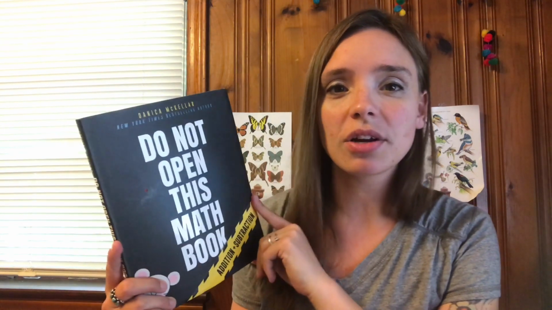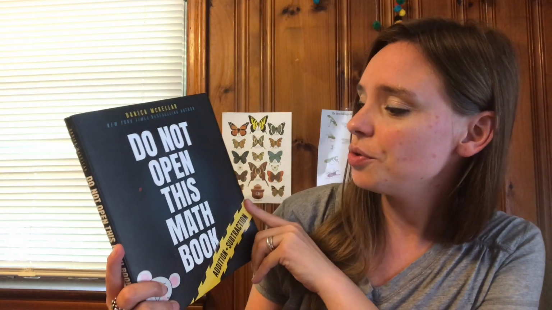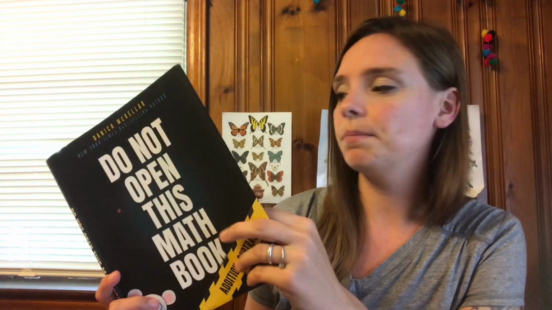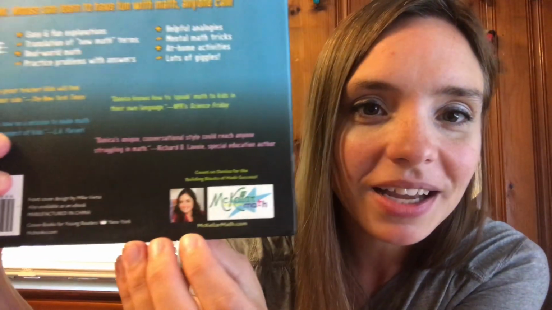So last year we started this cute little book called Do Not Open This Math Book by Danica McKellar. And, let's see, is there a picture? Oh, here's a small picture of her on the back. Does anyone recognize her? She is the actress who played Winnie from The Wonder Years, and apparently she went on to major in math and is a math whiz and has written math books, which I so appreciate.